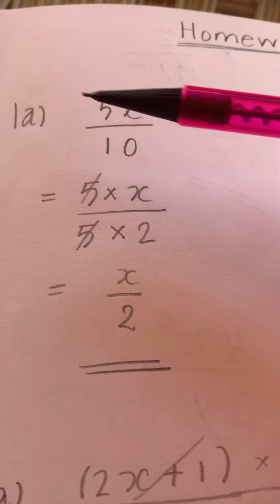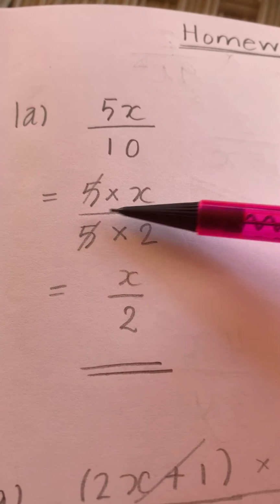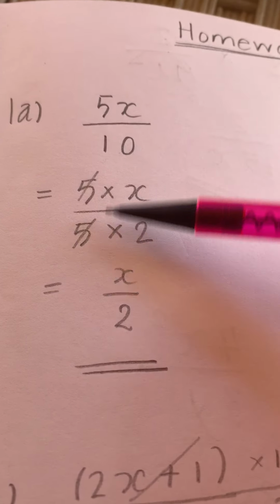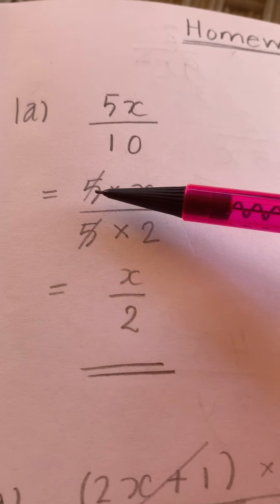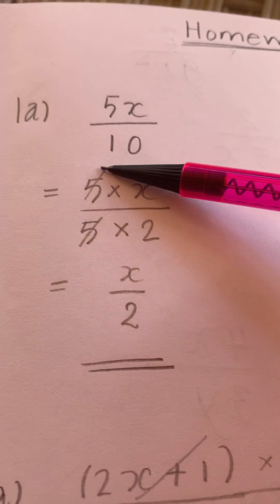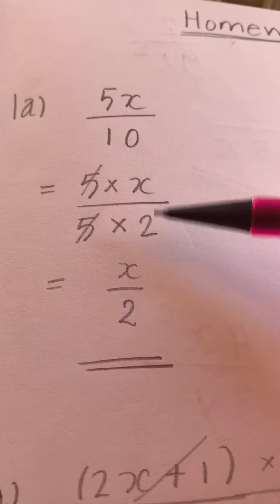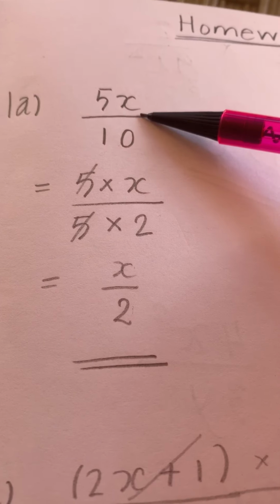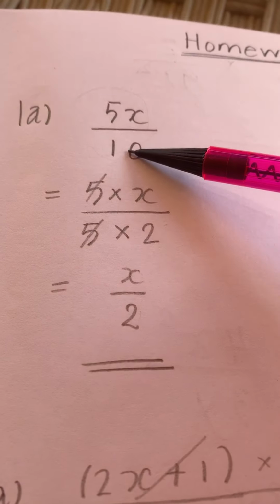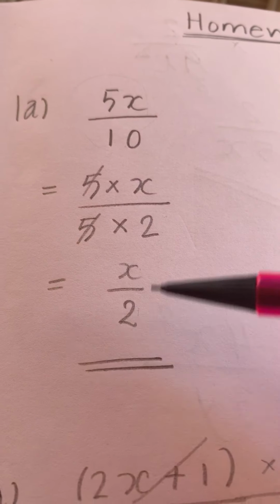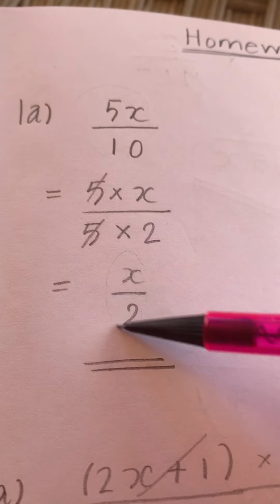So for this first one, I've just broken it down. 5 times x is what the top line is, and 10 I've just broken down to 5 times 2. Because I've got a common factor of 5 top and bottom, I then just cancel them out and I end up with x over 2. You could of course have seen that from the beginning, that 5 over 10 is the same as 1 over 2, and then you just bring the x down as well. So you could have gone straight to the answer for that one.